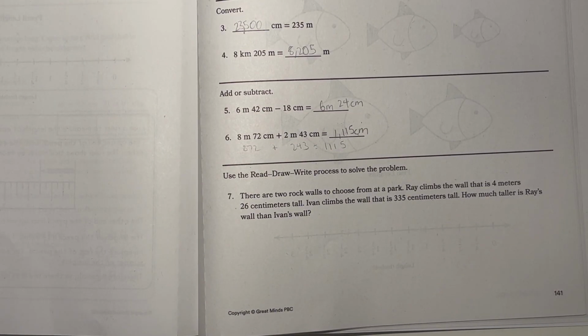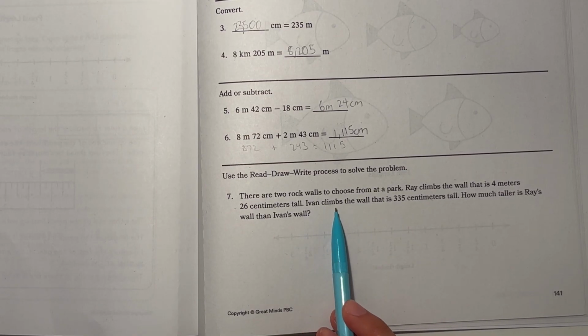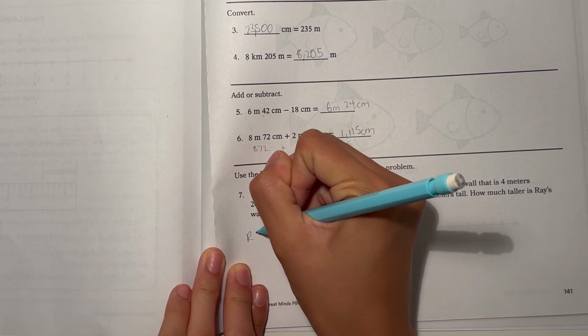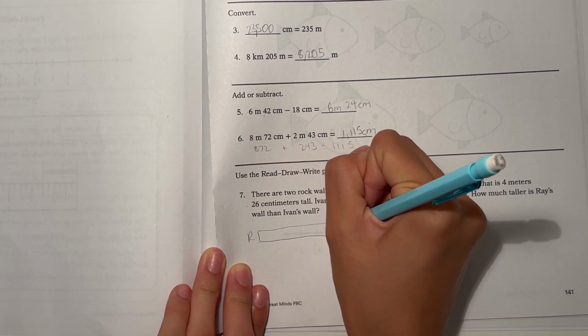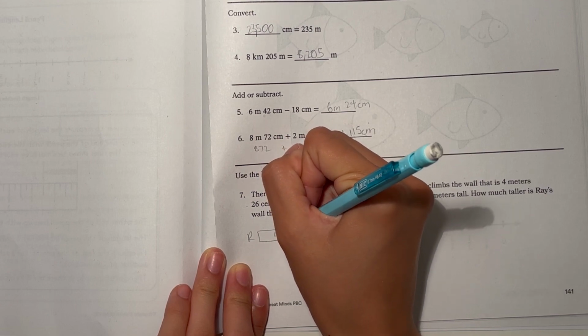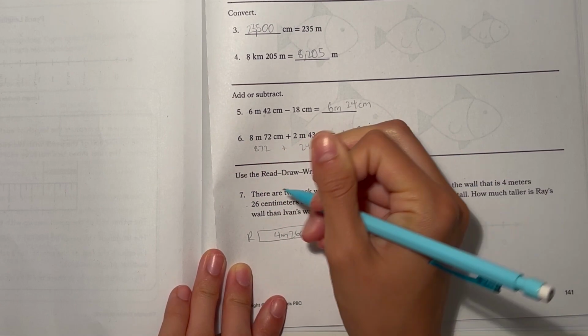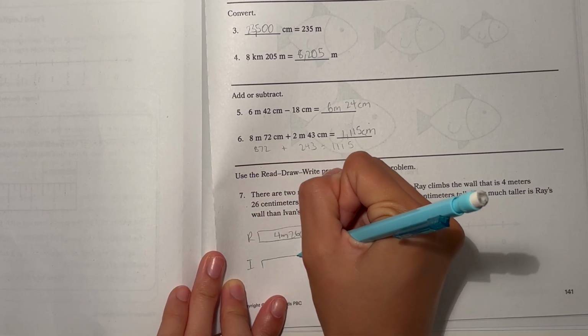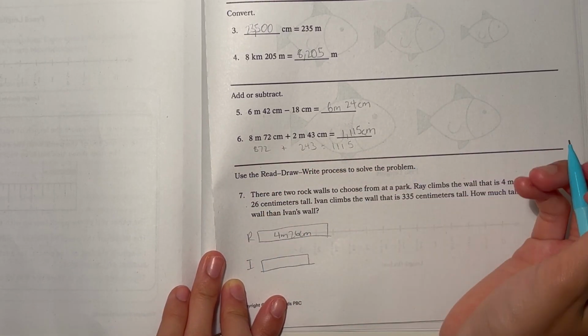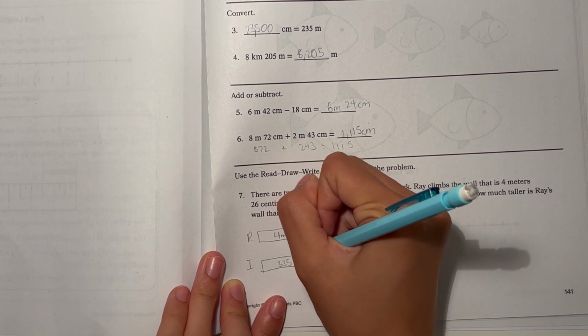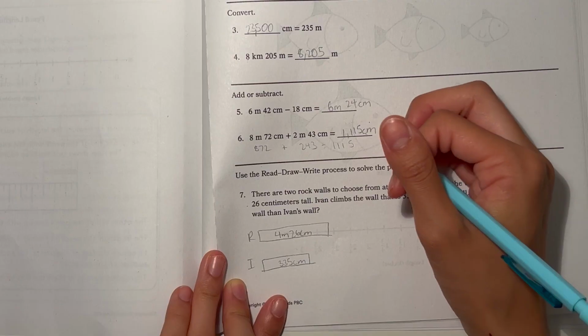Alright, number 7. There are 2 rock walls to choose from at a park. Ray climbs the wall that is 4 meters, 26 centimeters tall. Ivan climbs the wall that is 335 centimeters tall. How much taller is Ray's wall than Ivan's? Alright, so Ray's wall is 4 meters, 26 centimeters tall. And Ivan's is shorter than that, 335. Alright, so find the difference when you convert it.